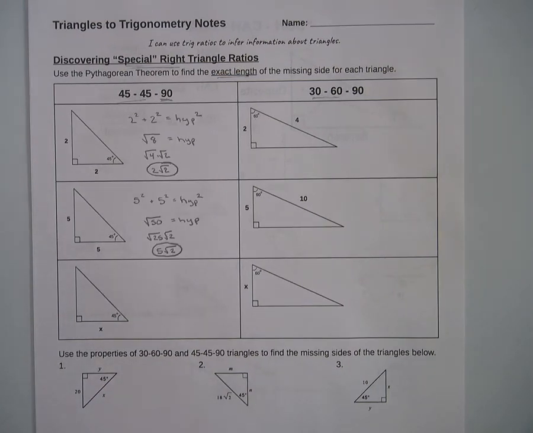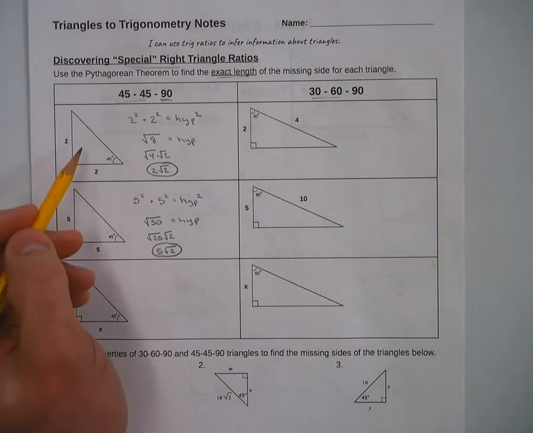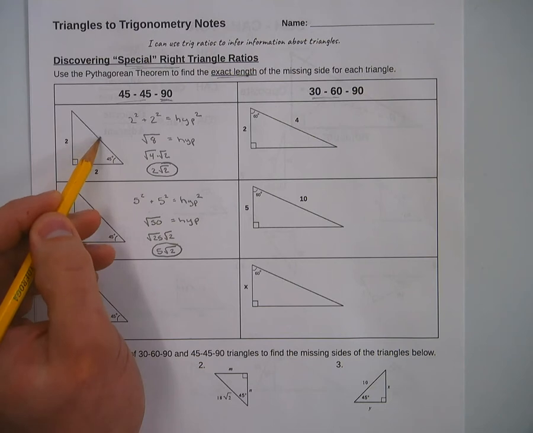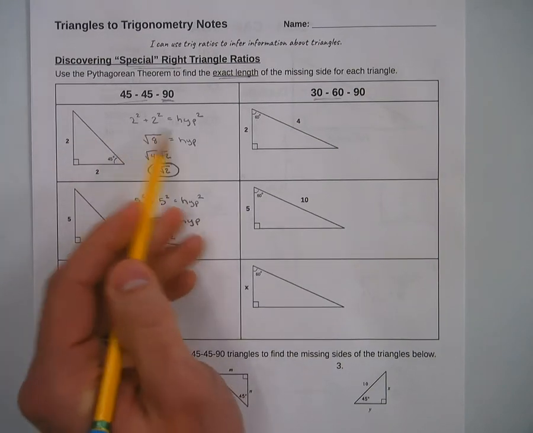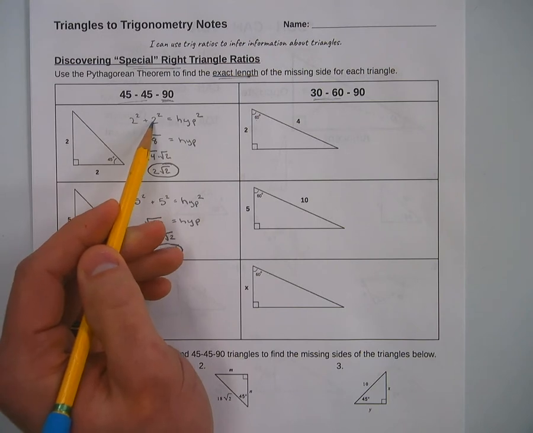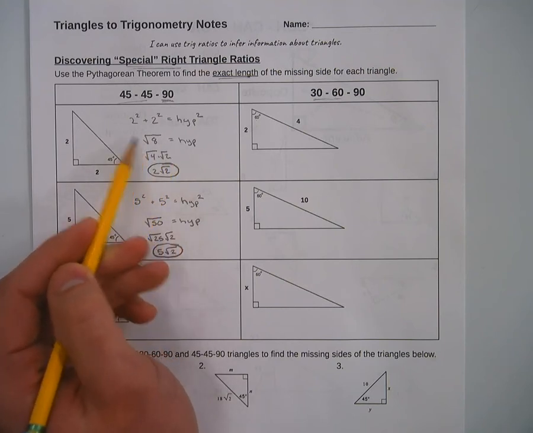All right, let's see how far you've gotten so far. So setting it up, the legs squared have to equal the hypotenuse squared, right? 2 squared plus 2 squared has to equal this side squared. So that's kind of the way I set it up. And then I went ahead and did 2 times 2 is 4, plus 2 times 2 is 4 is 8. And then you square root both sides so that you get just the hypotenuse there. So the square root of 8 would be that side.